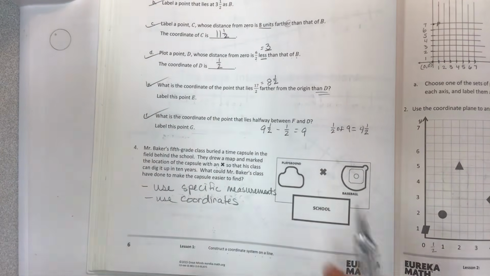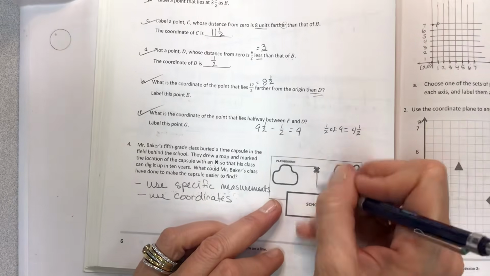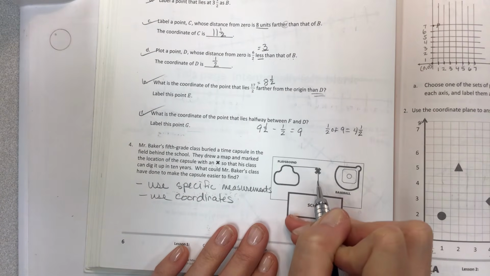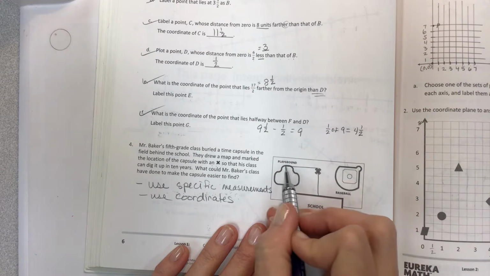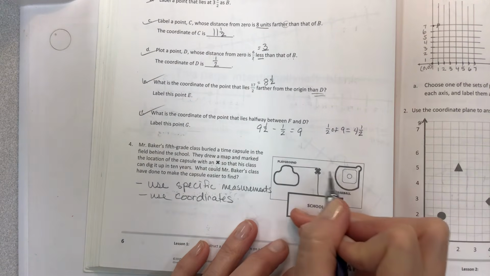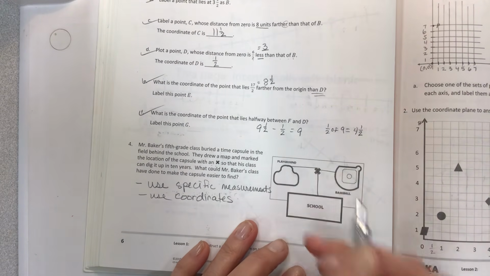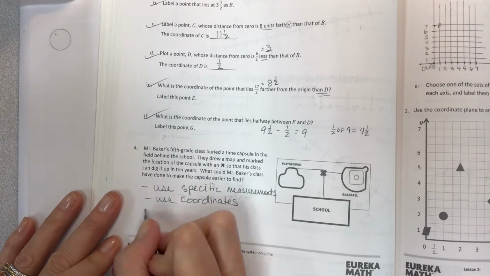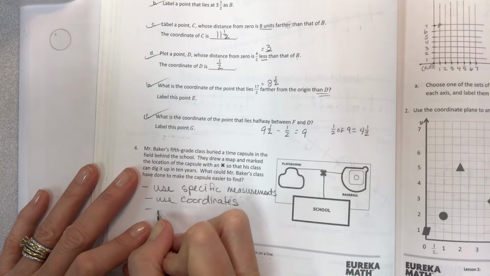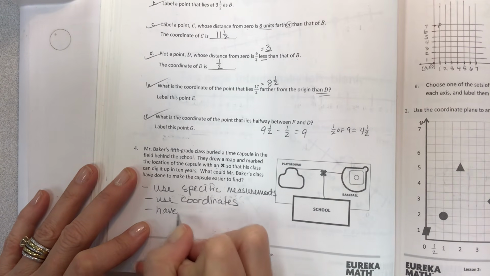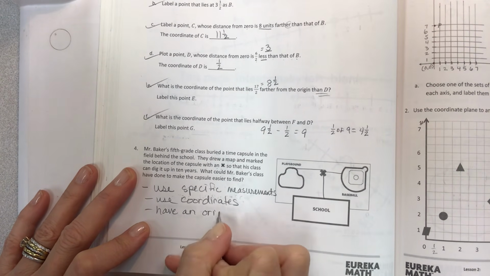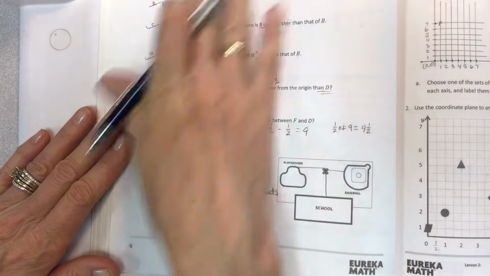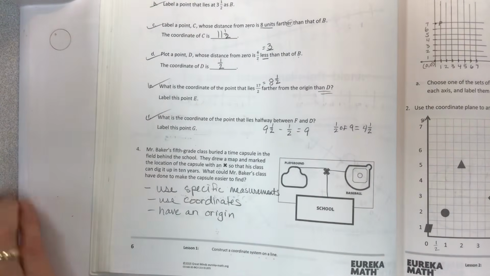Okay, so that's going to be between two directions. So if I'm going to leave the school, I'm going to go out this way. Well, it's also going to be a distance from the playground, or it's also going to be a distance from the fence of the baseball diamond, or whatever it is. And it's always good to have an origin. And those are very important things when using a graph or a coordinate system on a line.